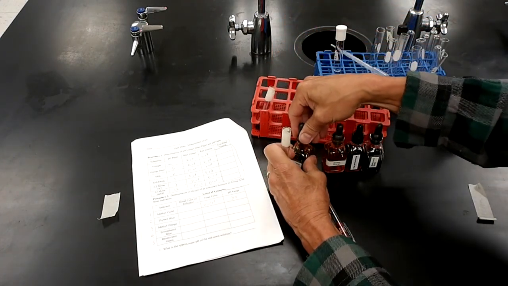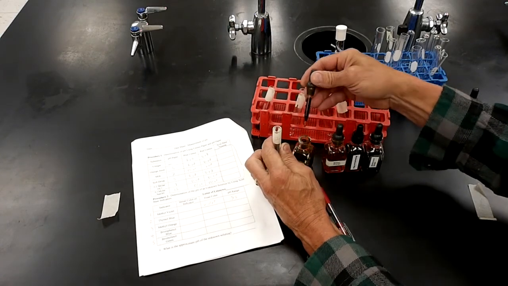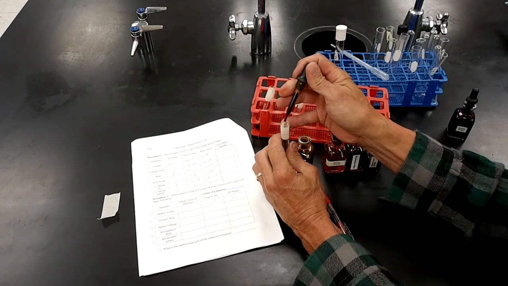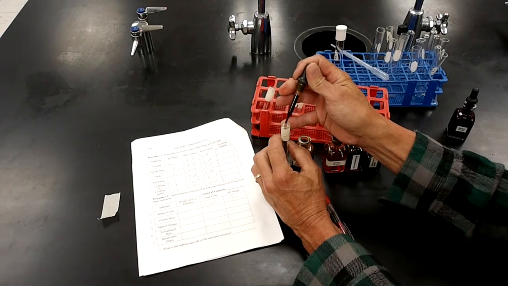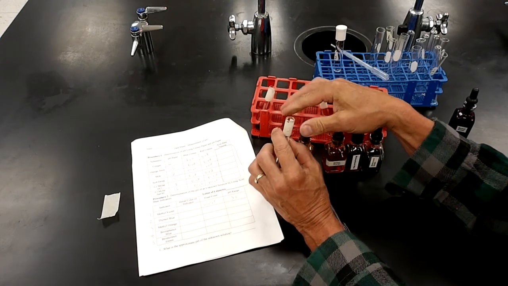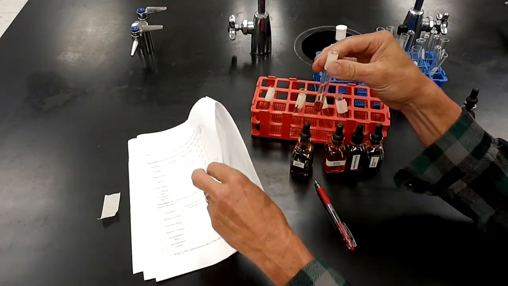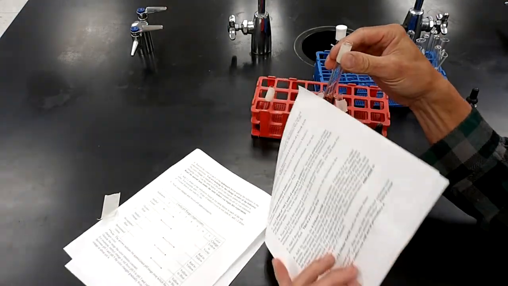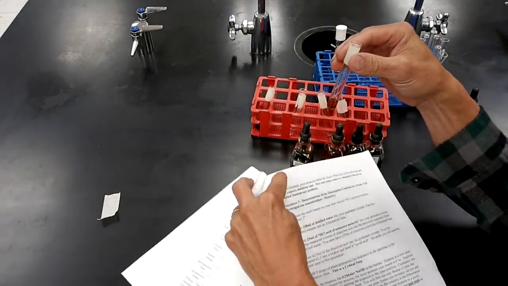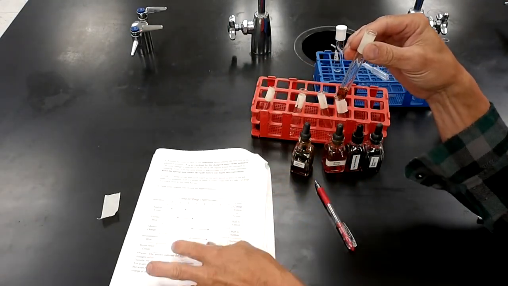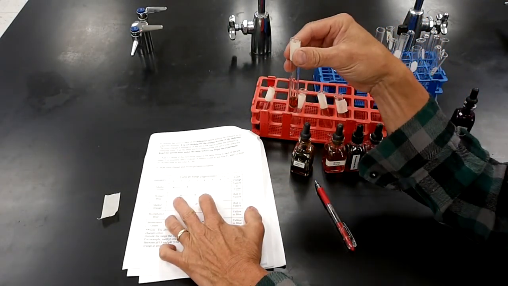We'll put in thymol blue. It's kind of a brownish color to start. 1, 2 drops of thymol blue. We'll look here at the color standard. Red to yellow.